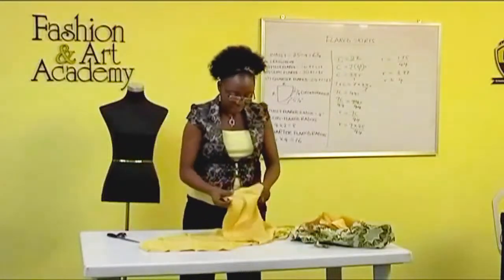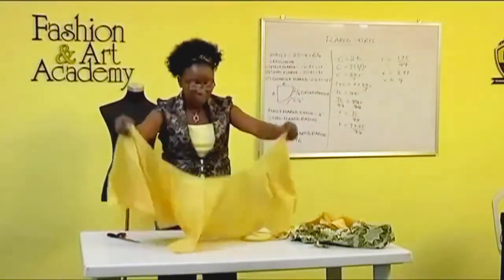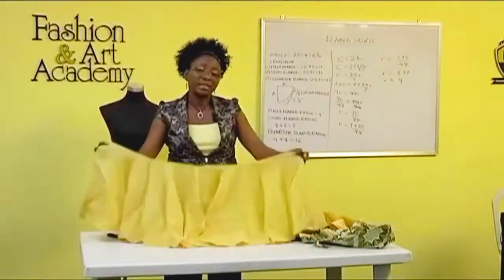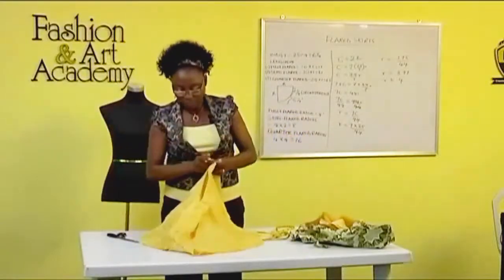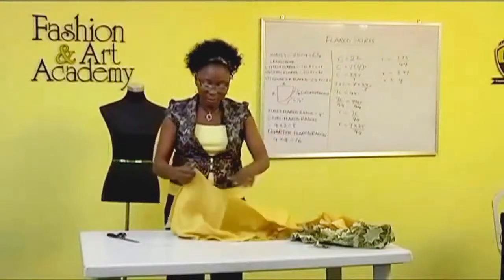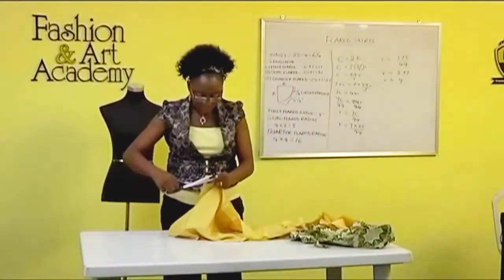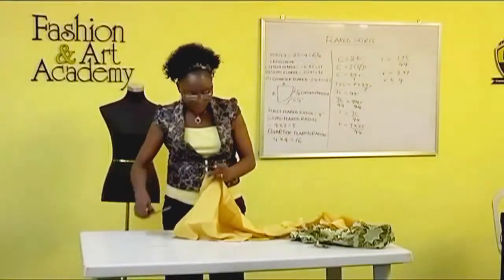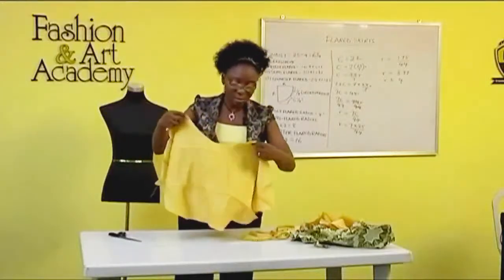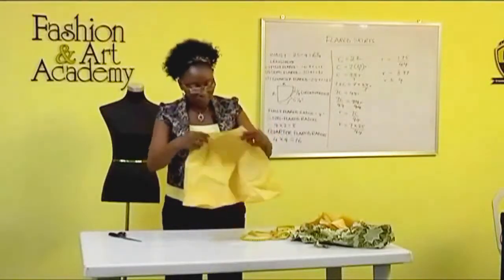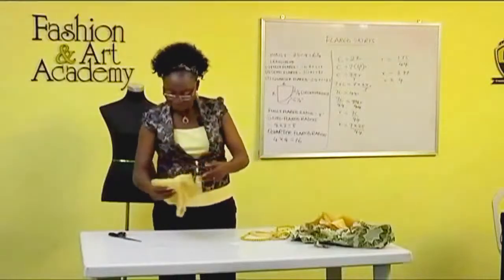So this is my lining. You can see how it flares too. So let's put that away. Let's just notch the middle. Let's do that also for our skirt, because you need to know the center. Let's pin that away.